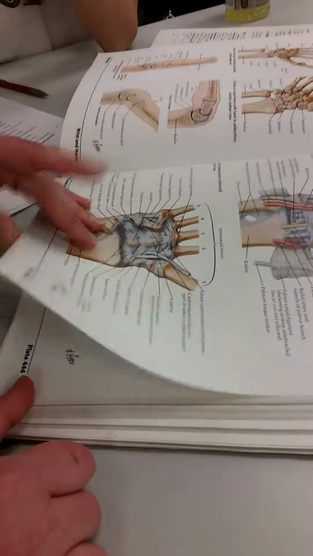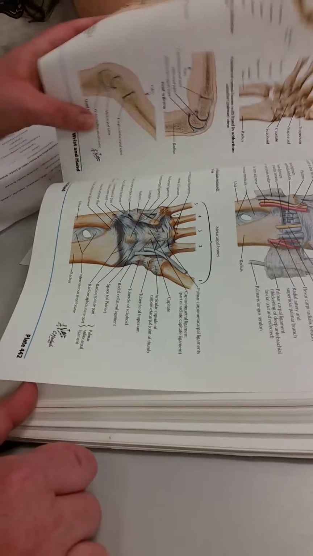Let me see if I have a clearer picture of it. But yeah, so for the test, when it comes to the joints, you will have to be able to name an example. Yeah, there's no close-ups. You'll have to be able to name an example and explain the movement. So for example, you would have to know that a saddle joint moves in 2 planes, that a knee moves in 1 plane.